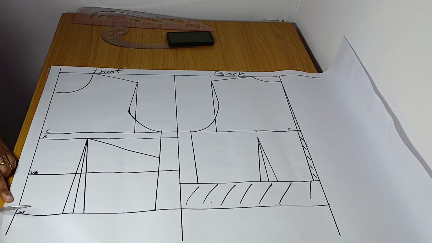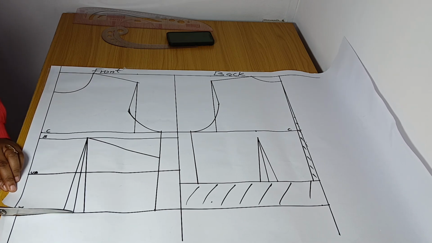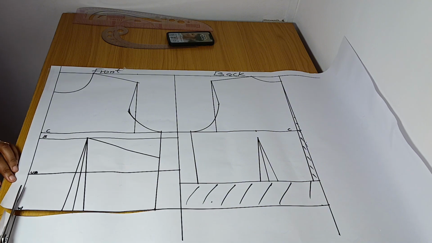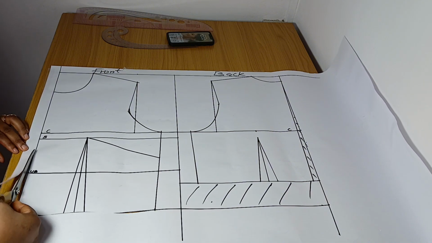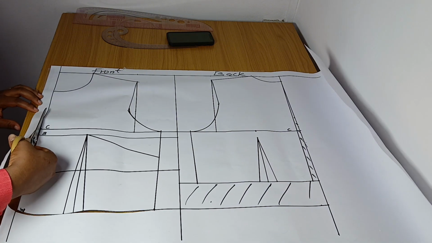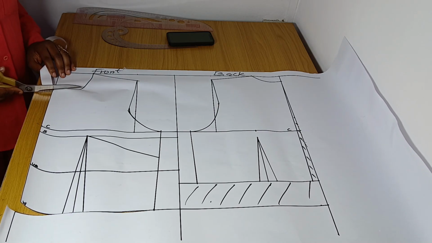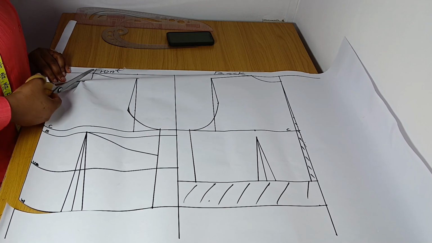So the first thing I'm going to be doing here is to cut out our basic bodice pattern, and I'm going to start with the front one as you can see in the video. Just pay attention so that you understand what I'm doing here. I'm not going to fast forward this video because I want you to understand every bit of it.